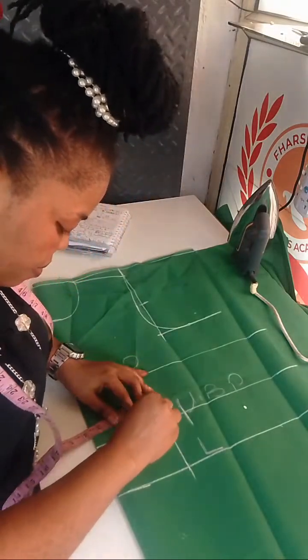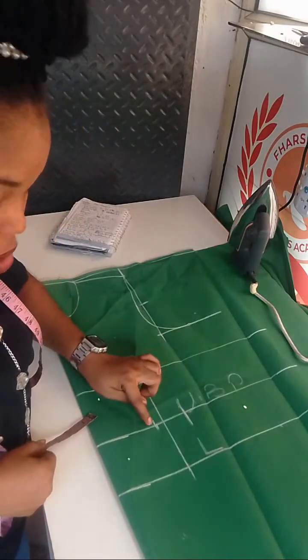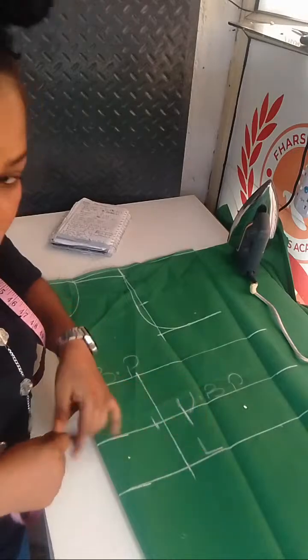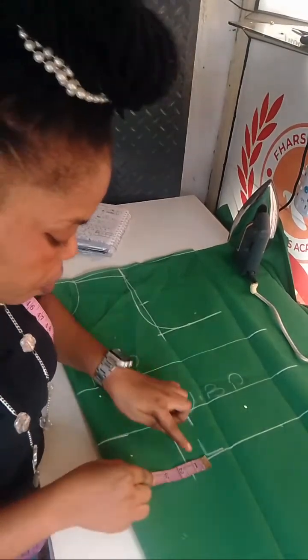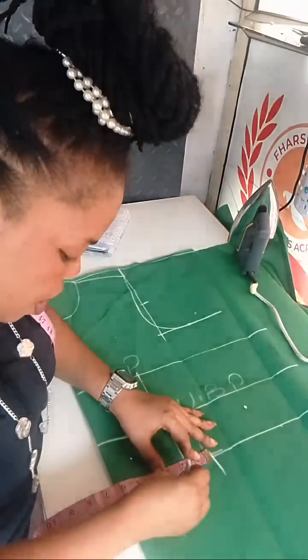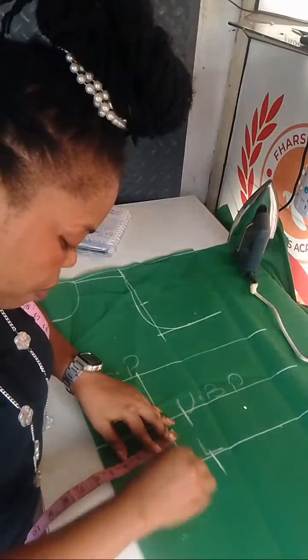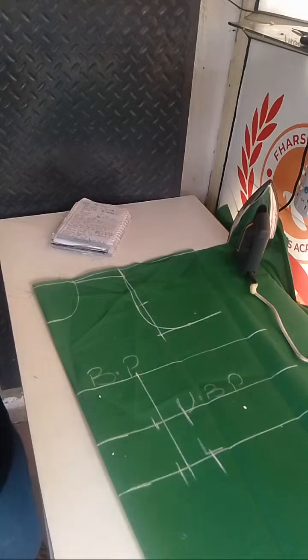I'll mark that. So whatever I have here is 1.5, here is 0.5. I will bring it down to the length of the blouse. So I am replicating my 1.5 here and my 0.5 here. I am going to do the connecting right now, okay?